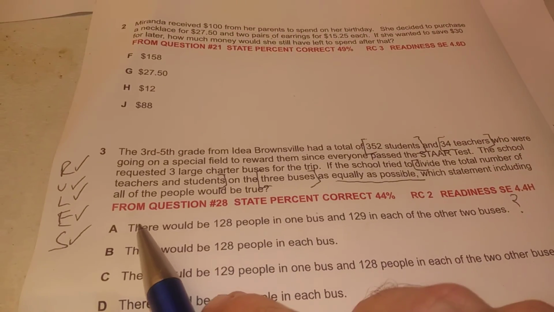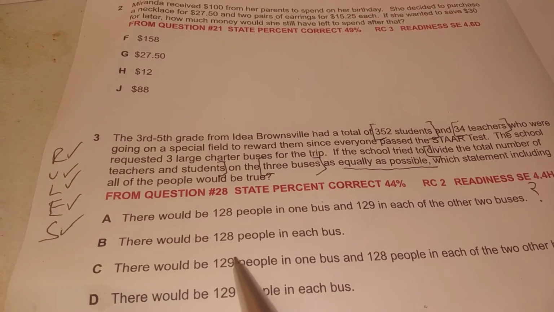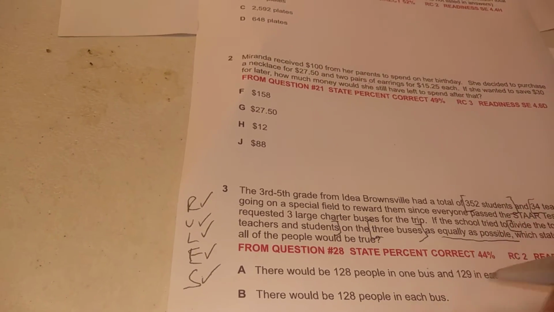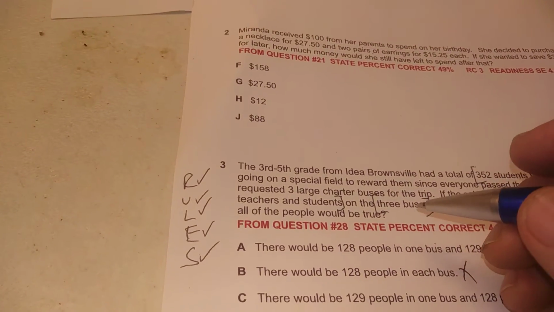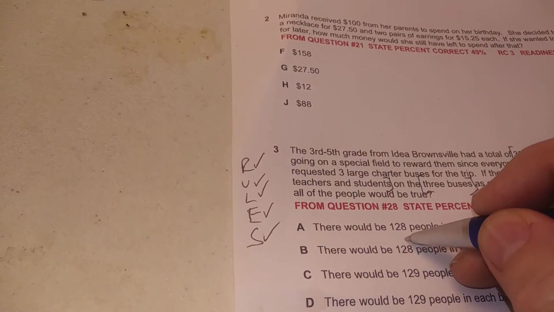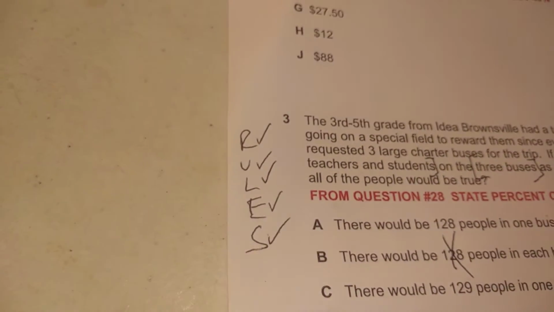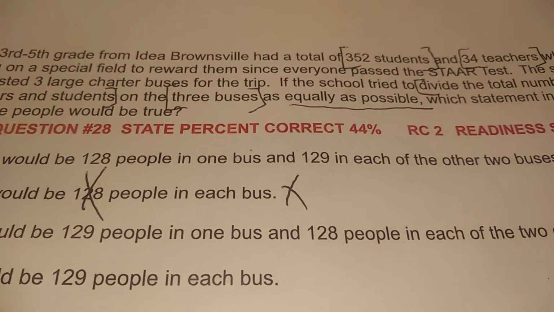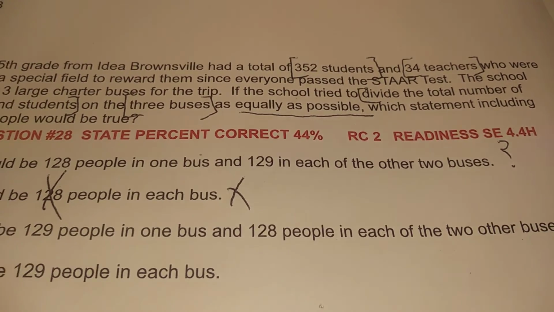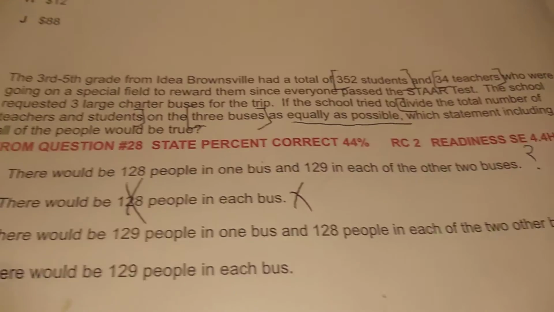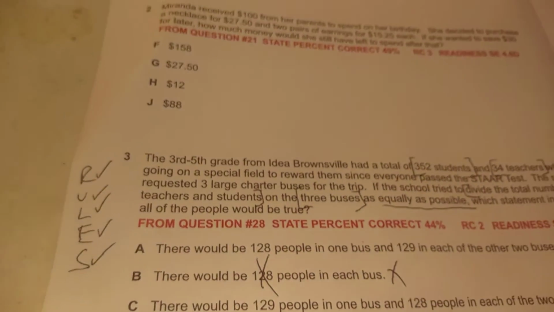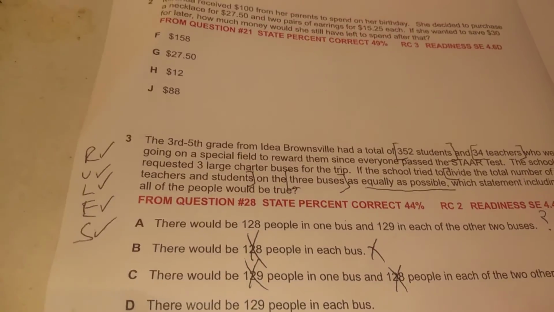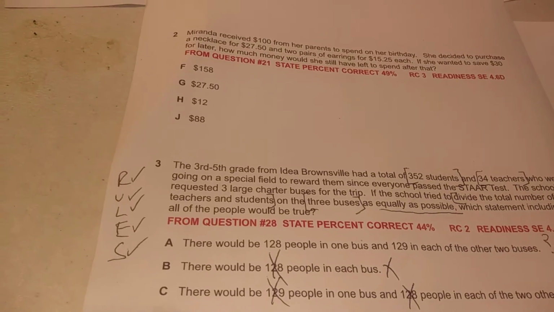I don't let my kids cross off anything until they're sure. There would be 128 people in each bus. No, because of the remainder, that makes that not true. So the 128 is not true. There would be 129 people in one bus and 128 in each of the 2 other buses. And if they would have switched those numbers around like we have on letter A, that would have been true. So these 2 numbers being reversed makes letter C incorrect.